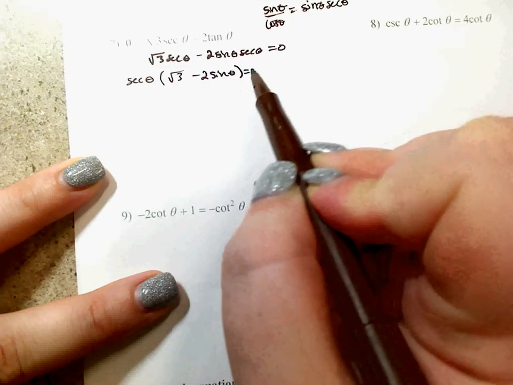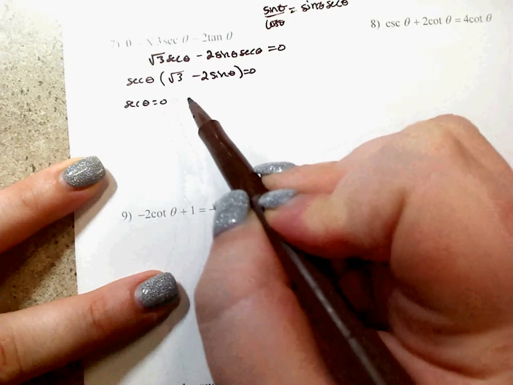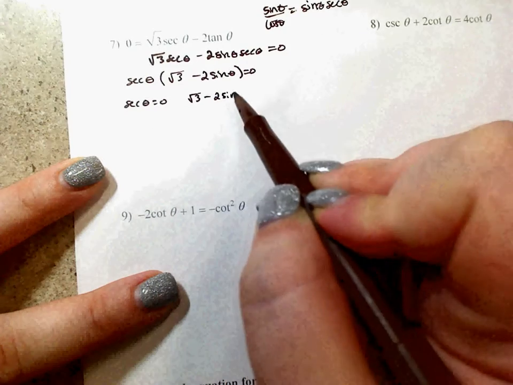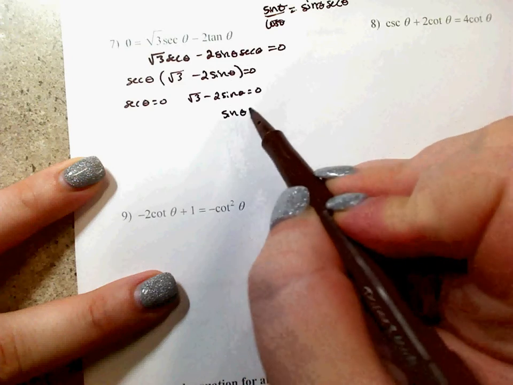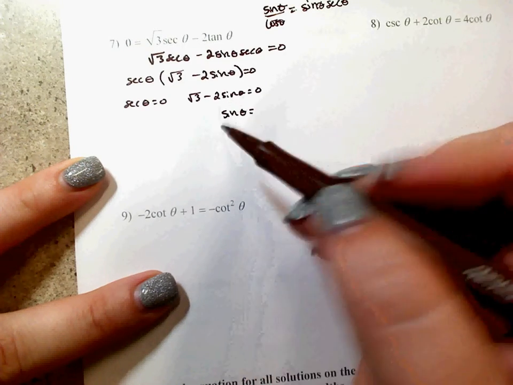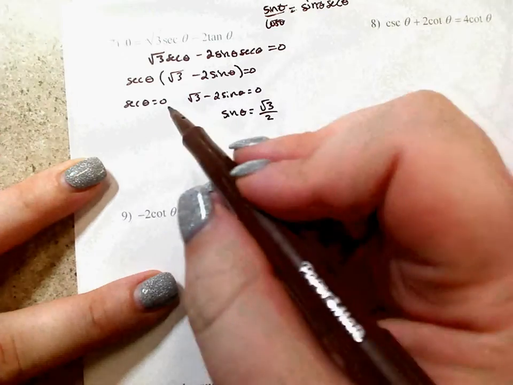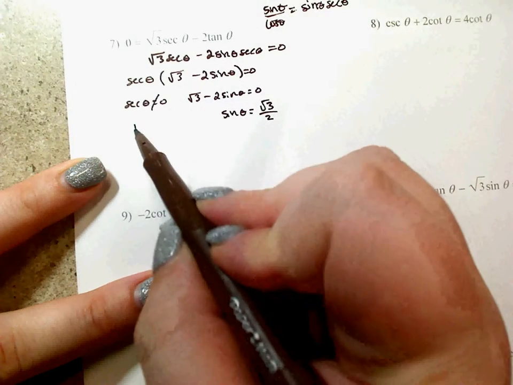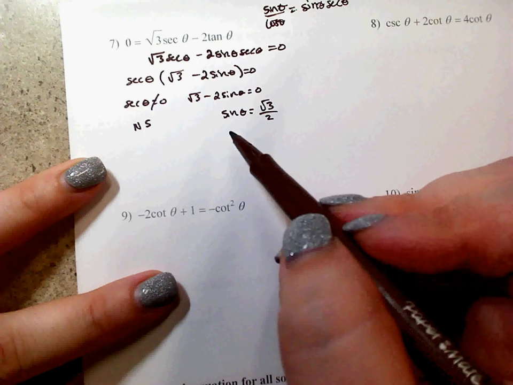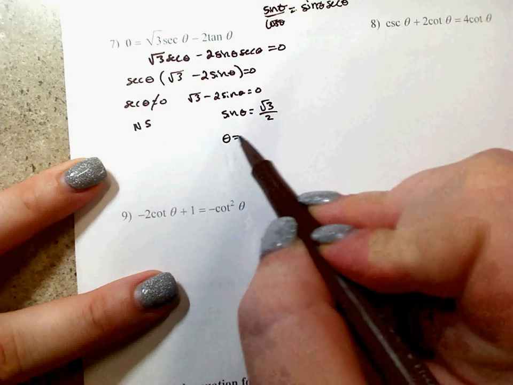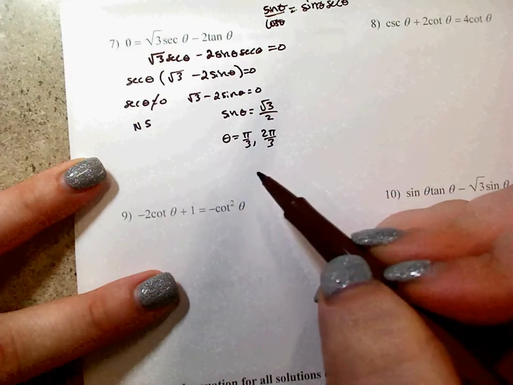And so I'm solving when does secant equal 0 and when does the square root of 3 minus 2 sine theta equal 0. Or when does sine of theta equal, if I subtract the square root of 3 and divide by negative 2, I get positive square root of 3 over 2. Secant of theta never does equal 0, so that's no solution. And sine equals the square root of 3 over 2 at pi over 3 and at 2 pi over 3. So those are the only two answers to this problem.